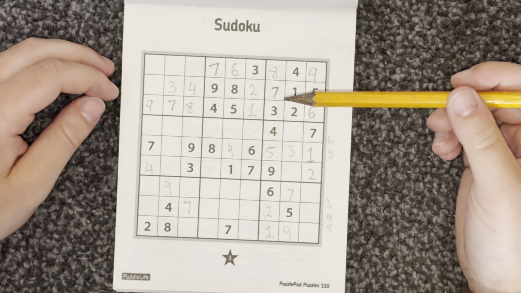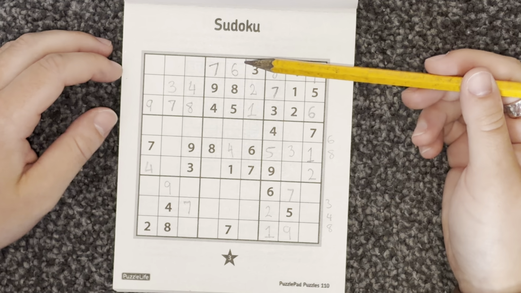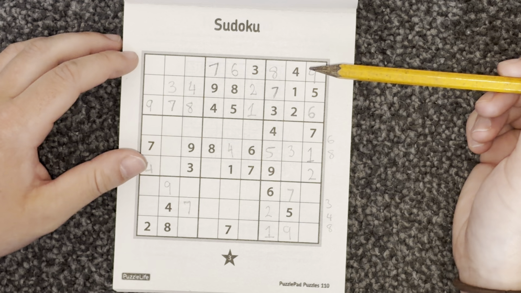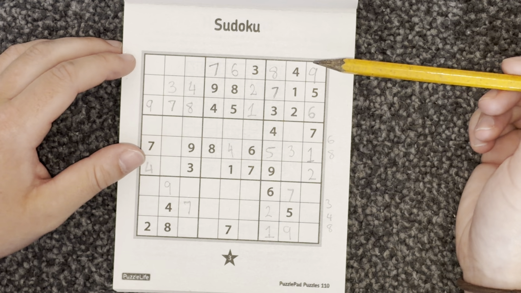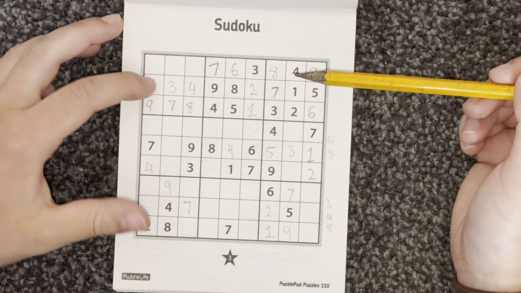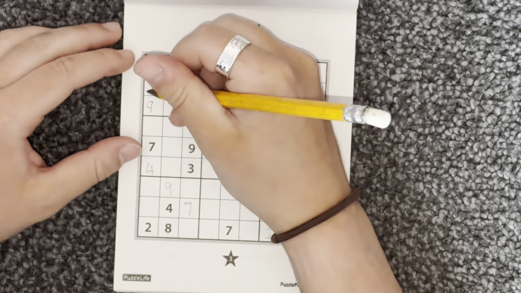Okay. We can definitely get this one. This row needs a 1, a 2, and a 5, which means that this is gonna have to be 6. Yeah, that's 6.